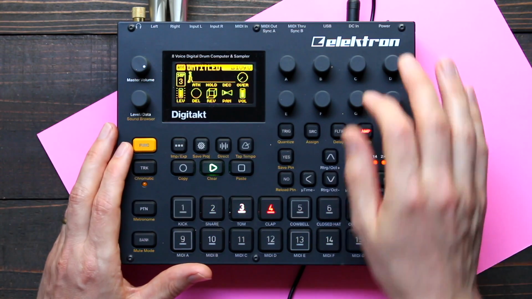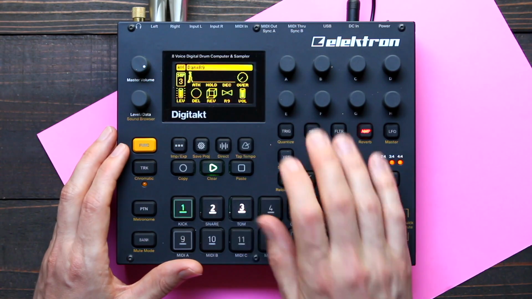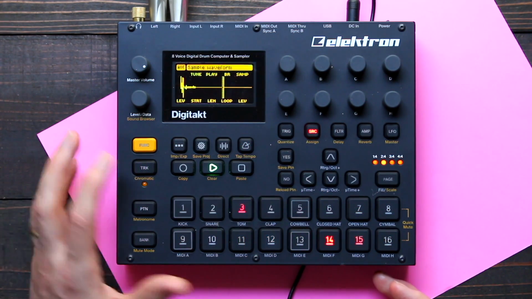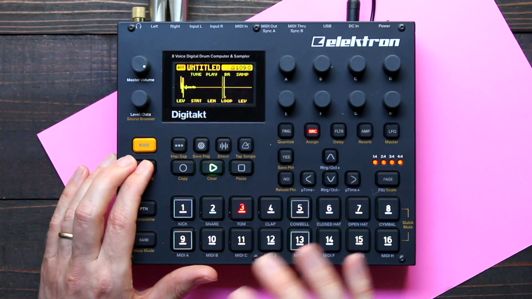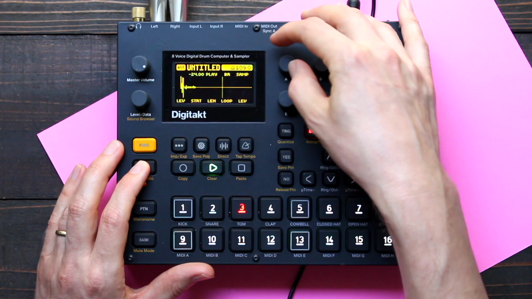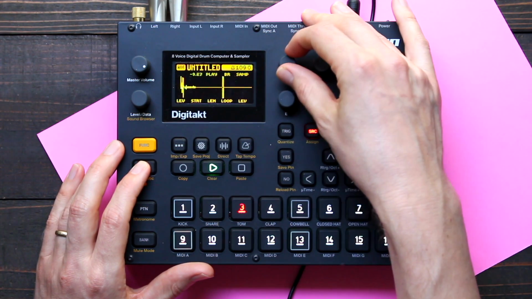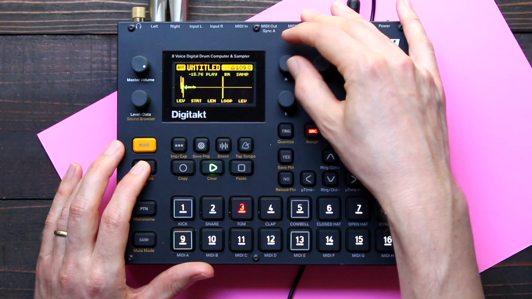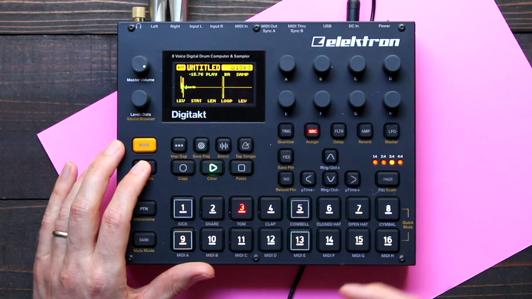And I'm going to start moving things around. I'm also going to repan that. See that in the middle. Okay, first thing I like to do is play with pitch. And if you hit the track button and move any of these parameters, it's going to impact everything right now. That's super nice.